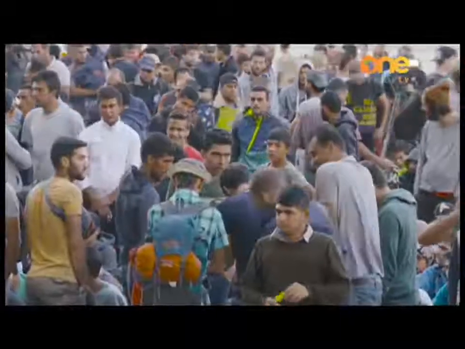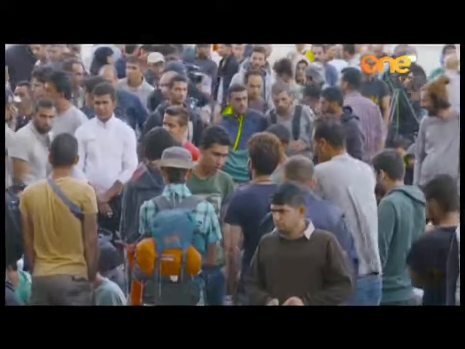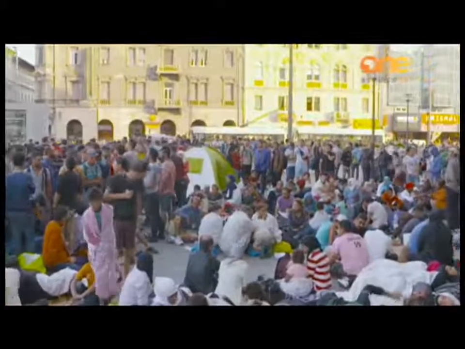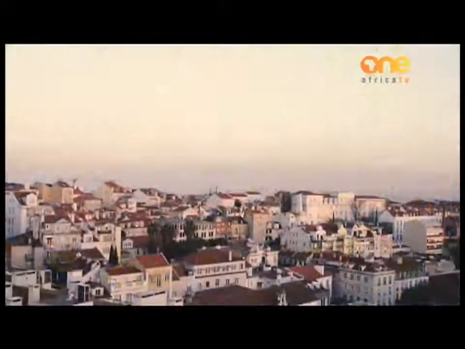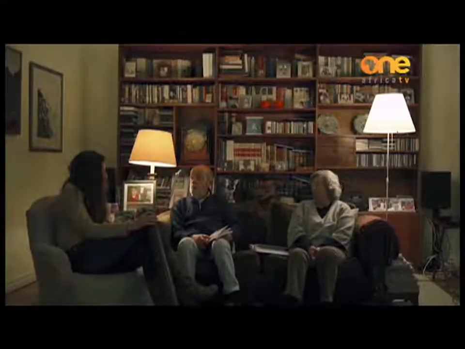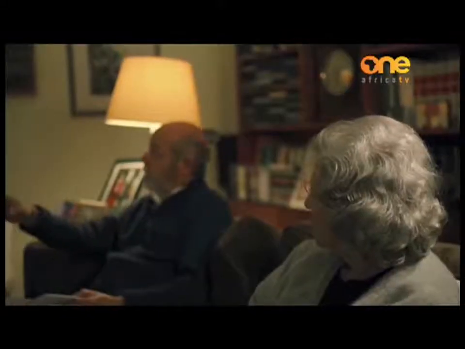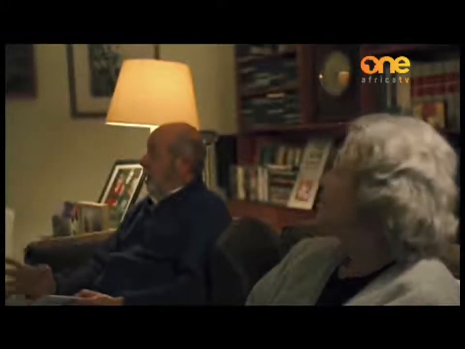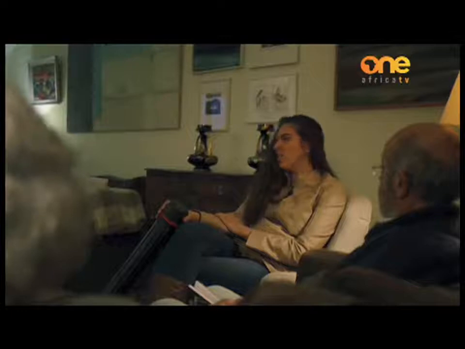Portugal announced that it's willing to increase its resettlement quota of Syrian refugees from 4,500 to as many as 10,000 as soon as possible. An elderly couple provided Ala with accommodations during her stay in Portugal. She calls them her second family. But she dreams of returning to Syria and rebuilding the country.